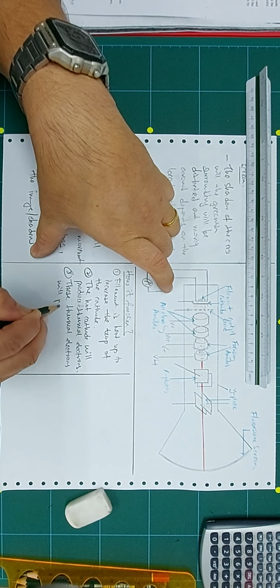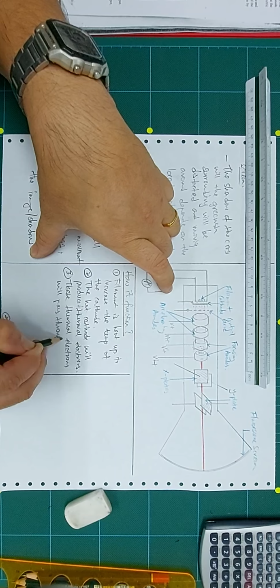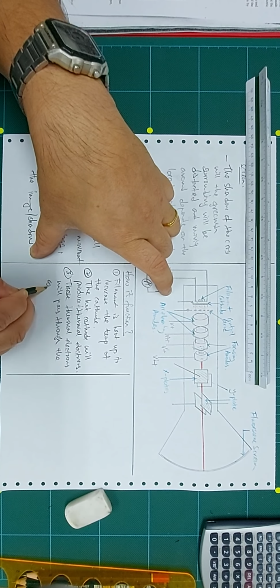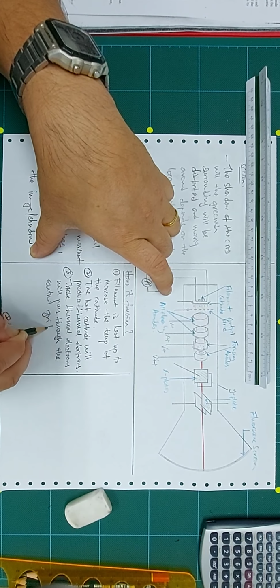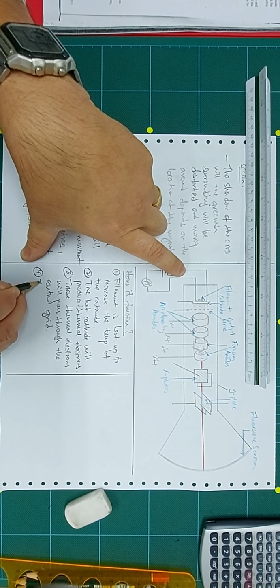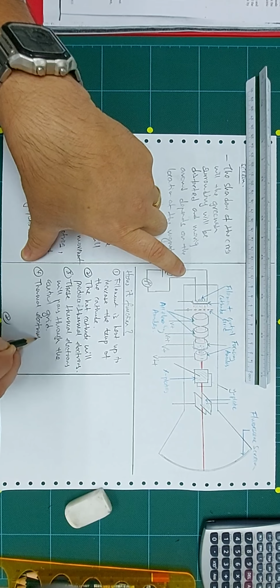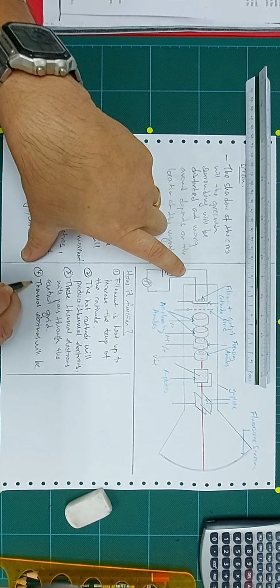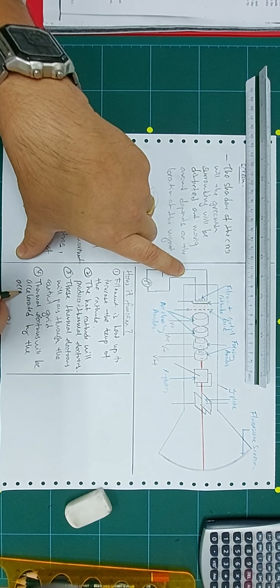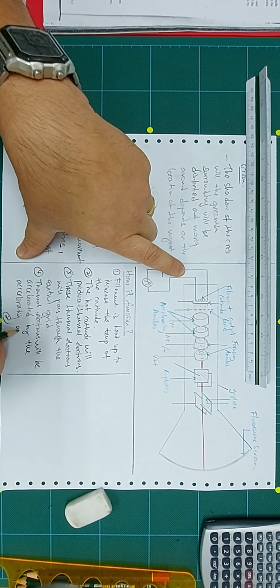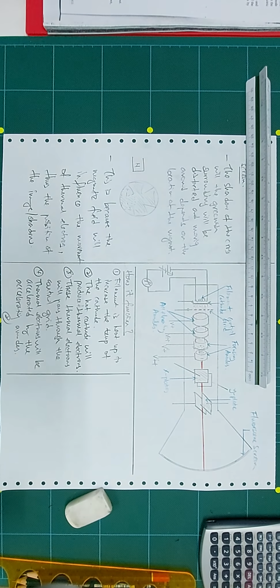Number three, these thermal electrons will pass through the control grid. Number four, after passing through the control grid, the thermal electrons will be accelerated by the accelerating anodes, maybe one or maybe two anodes.